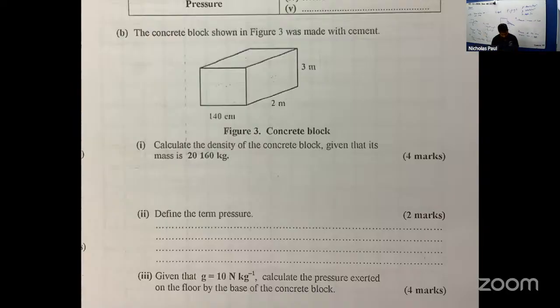I have to find the pressure, right? Find the density. Should remember your formula: density is what? Mass over volume, right? Density is mass over volume. Then define pressure, look at it here. And then find the formula. Sorry, then do the calculation.